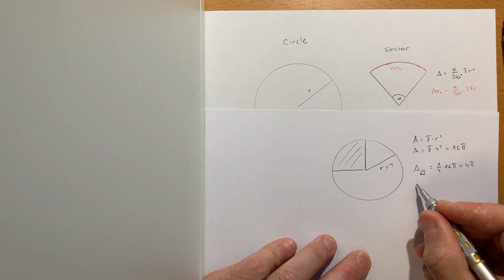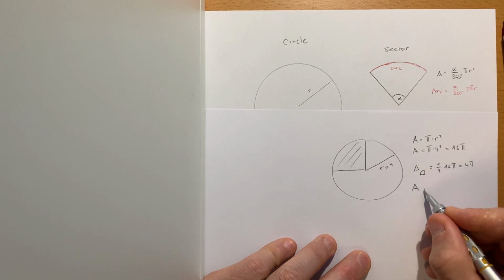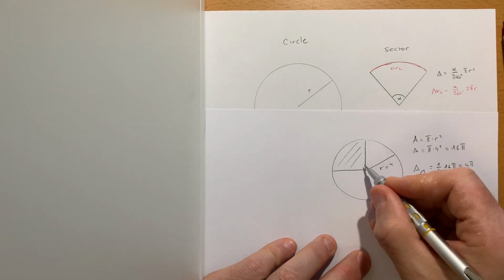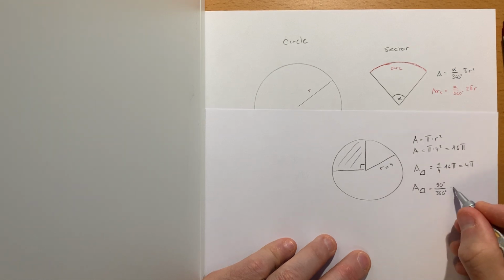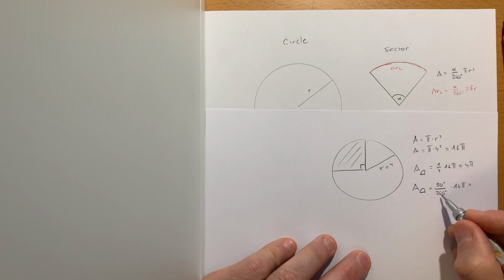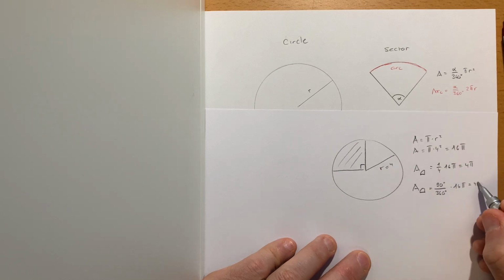But you could also have said the area of this, because you have a 90-degree angle here, it's 90 360th times 16 times pi, which is obviously 1/4, which is 4 pi.